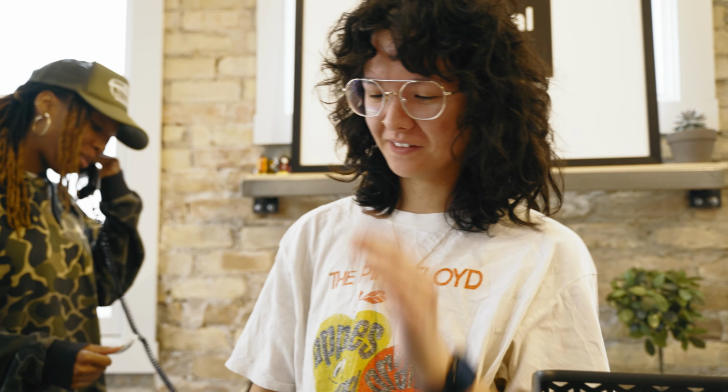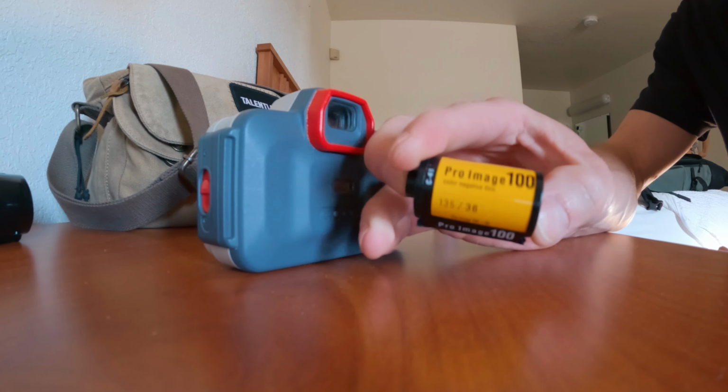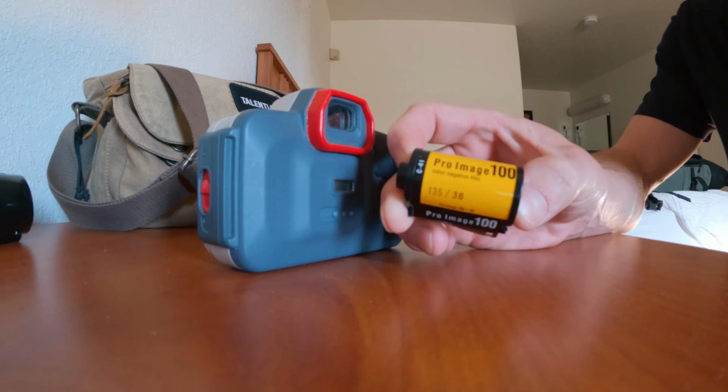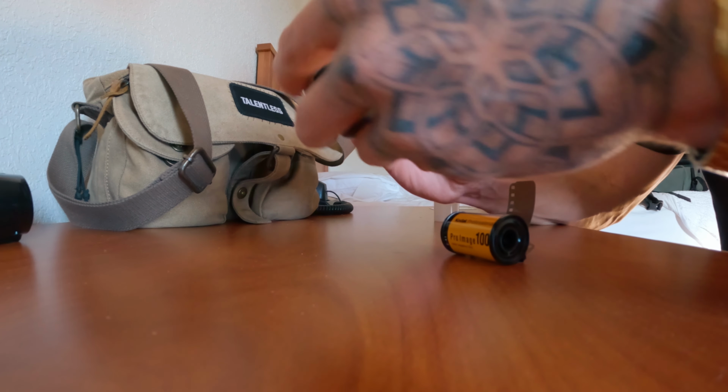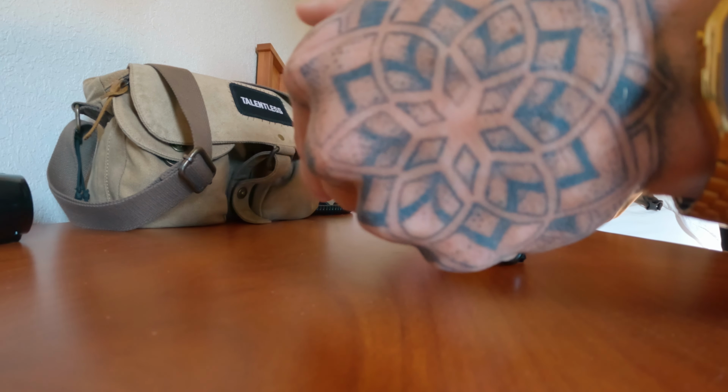Because those films are all discontinued, I opted to shoot what I feel is the most comparable film stock, Kodak Pro Image 100. Our film camera will be the ever-capable Canon A1, aka the Aquaboy 3000, shooting the film at box speed of 100 ISO.